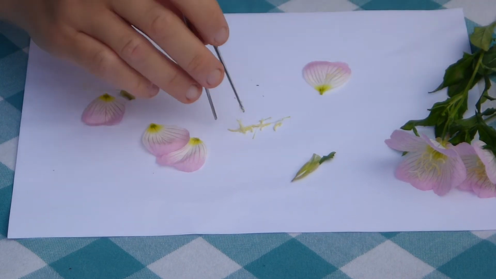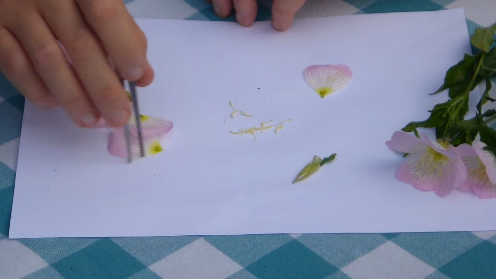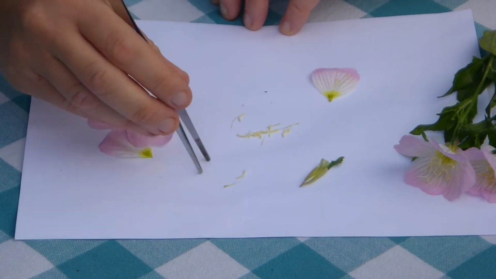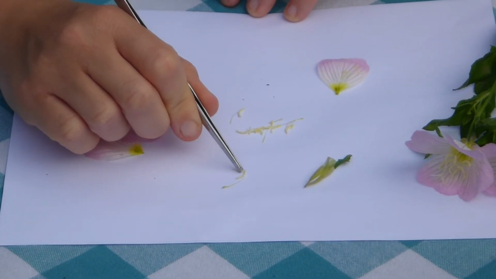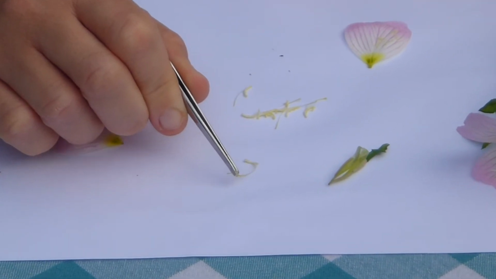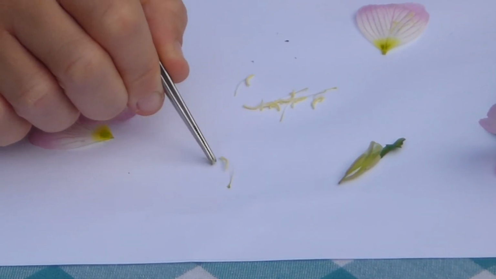All right. So on our flower here, remember this part here is the anther that's got the pollen on it. And this part here is the filament. That's what's holding the anther in the flower.